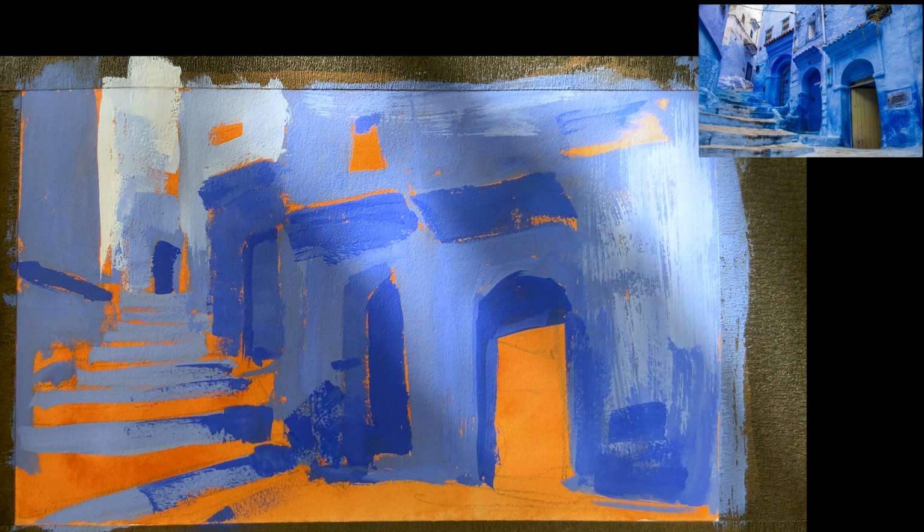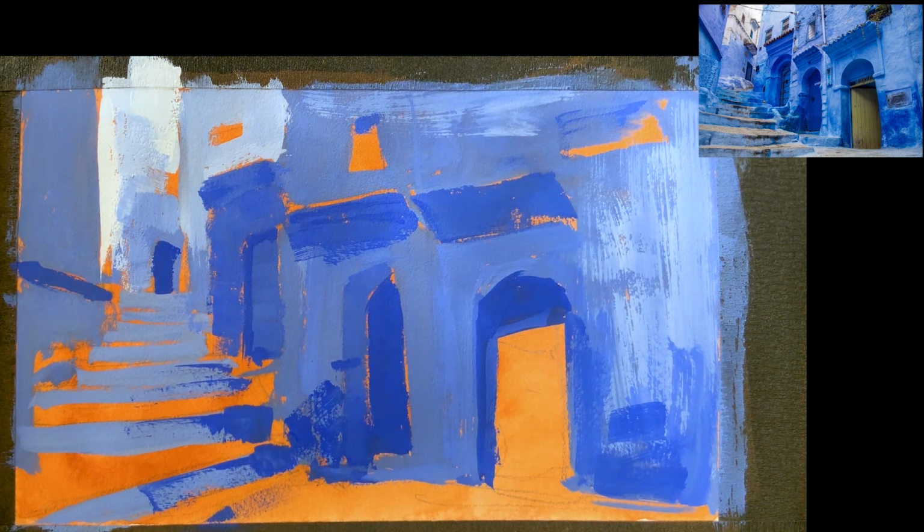That door, you know, minus the blue, like this, all the colors I can get using just the Zorn palette. And so having that blue helps to get that feeling and to get that saturation.